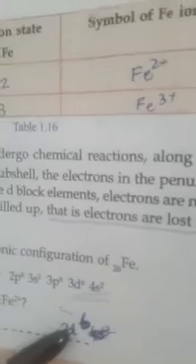electrons. That is, 4s has 2 electrons, and those 2 electrons are lost by iron. Then the remaining configuration is 3d6. Am I correct? In FeCl3, 3 electrons go to 3 chlorine atoms, and the remaining configuration is 3d5. That is 2 electrons from the 4s subshell and 1 electron from 3d, the penultimate shell.